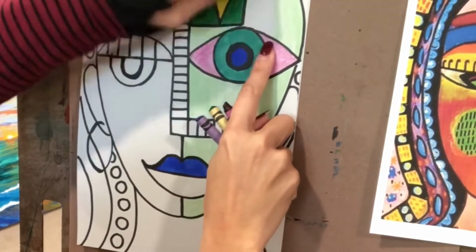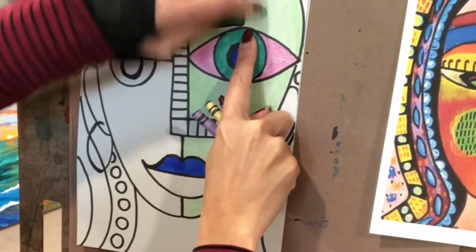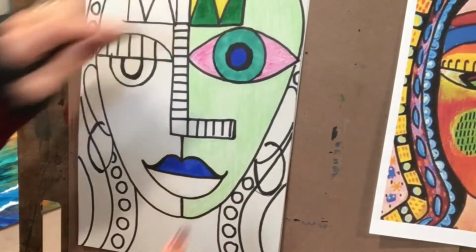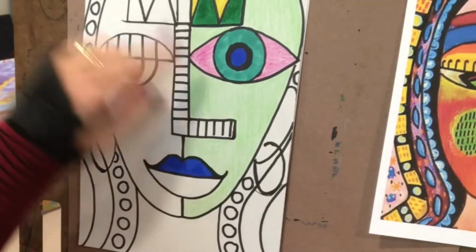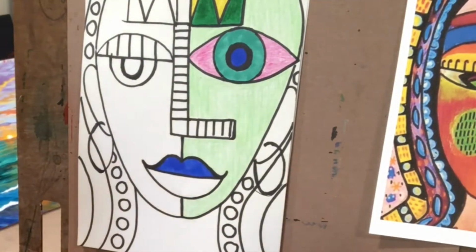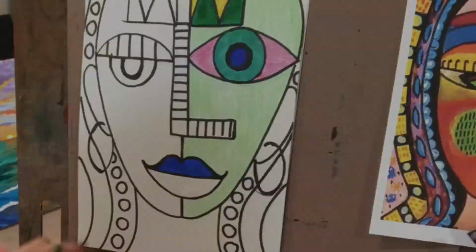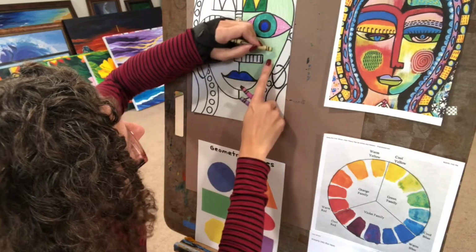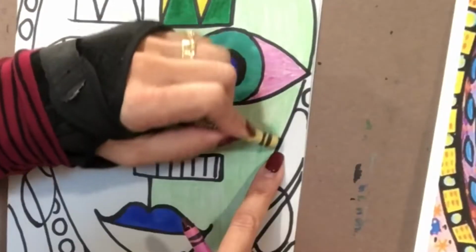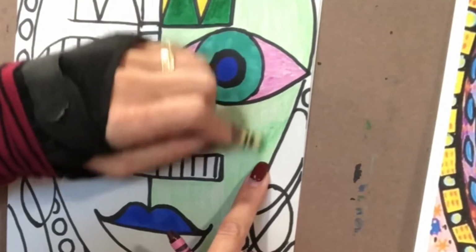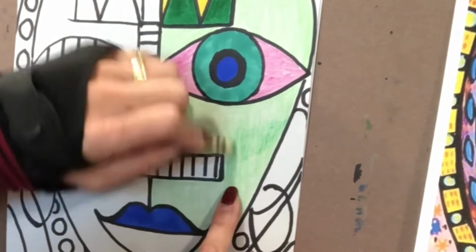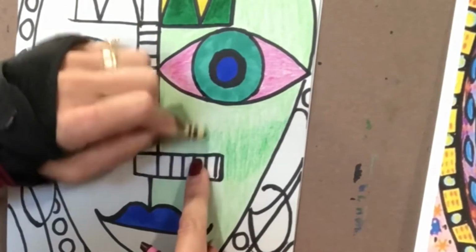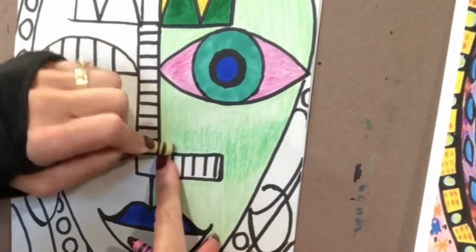There's one side of the face, a light value of green. And I have my geometric shapes, and here I'll fill in the nose after. But now if I wanted to, I can add maybe a darker green, right? So maybe I'm going to put this darker green here, and I'm not gonna press hard. I'm just going to go right on top of that light value and add another layer. Another layer of color.